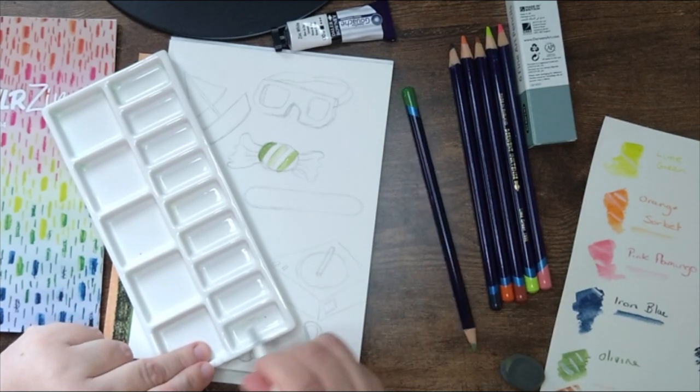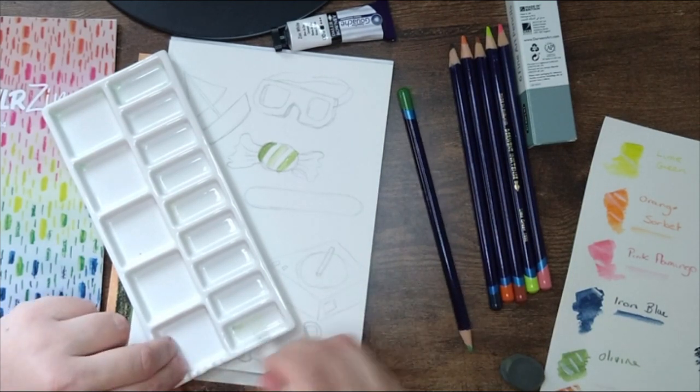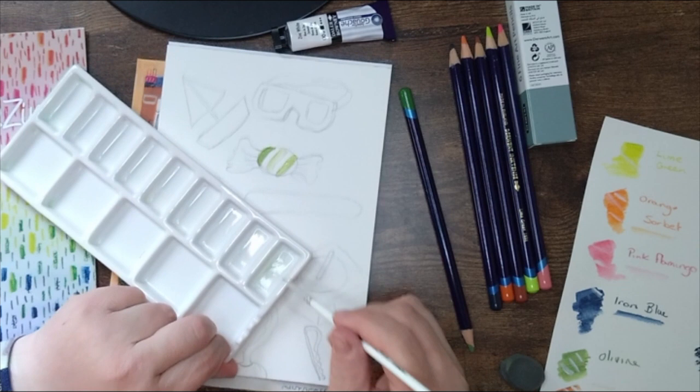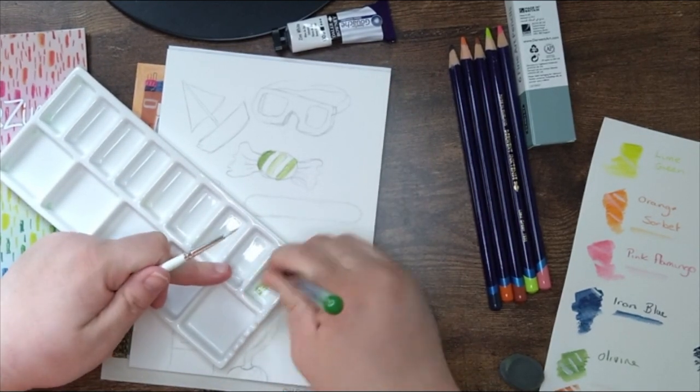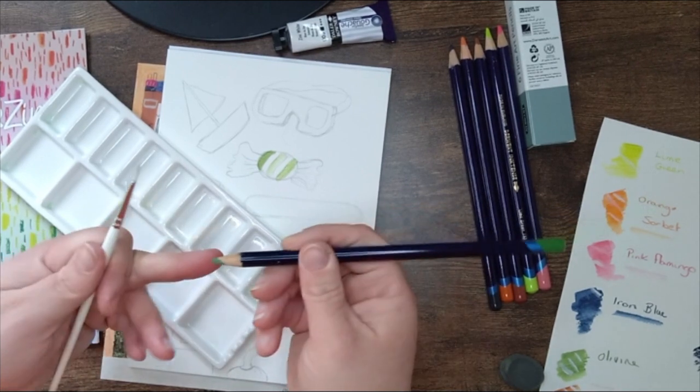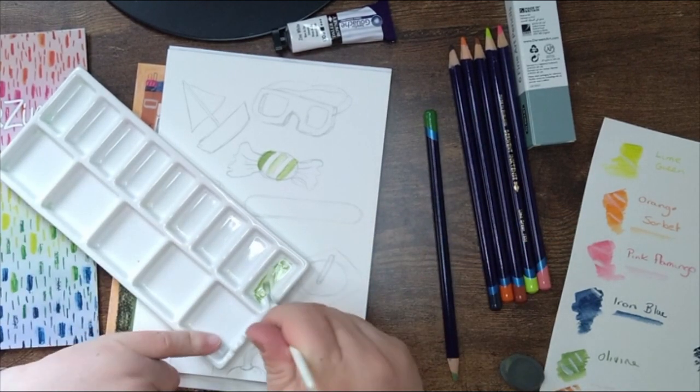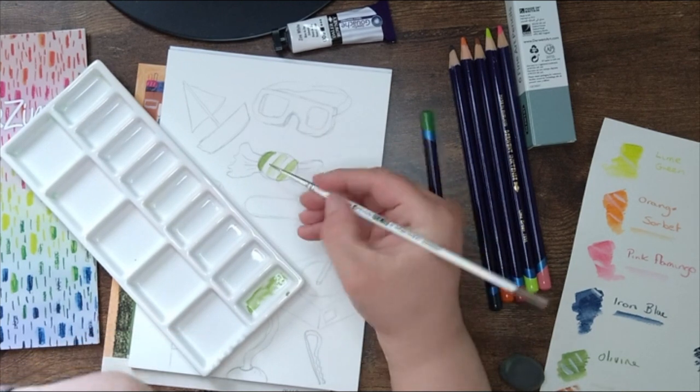Because they're Inktense, you can kind of get a bit of it in there. Yeah. You can't see it because there's not a lot there. Oh, that's good. If you put the water on first, you get a bit more. Awesome.